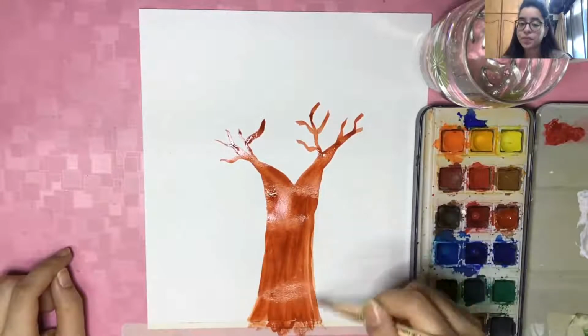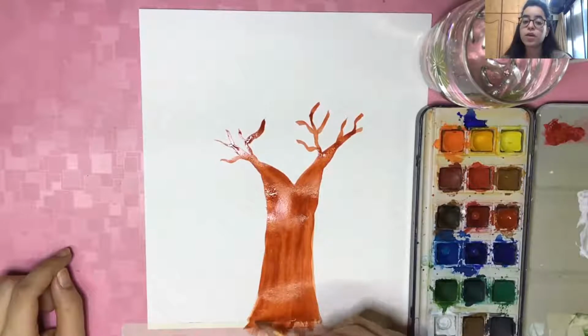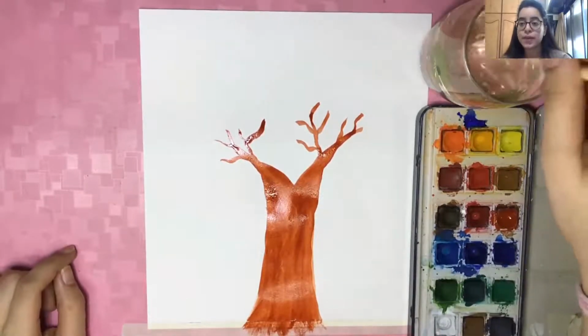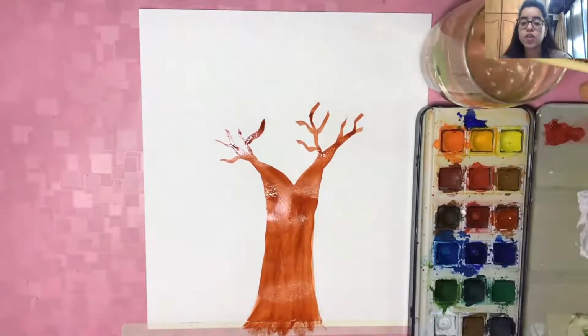Nicely covering all the blank spaces with brown color so that our trunk is ready. Awesome. So this is the trunk of the tree that we have drawn. Let's wait for a minute for the trunk to dry up so that we can proceed with our next step.